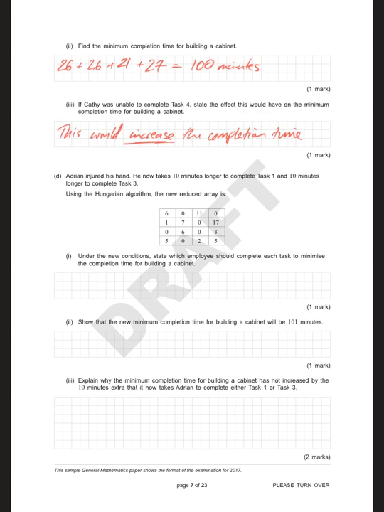Alright, Adrian injured his hand. He now takes 10 minutes longer to complete task 1 and 10 minutes longer to complete task 3. Use the Hungarian algorithm, the new reduced array is... I'm the kind of person that would want to check that they did this right, but you don't have time in your exam, so just take it that they've done it correctly. So you have to assume that they did the rows and columns properly.